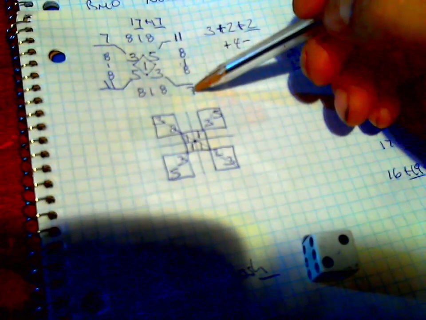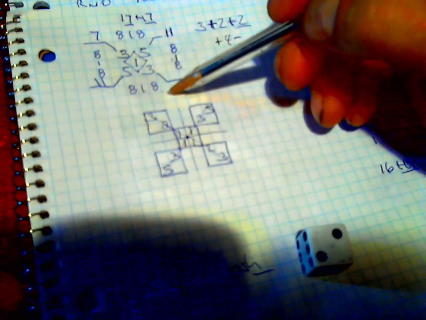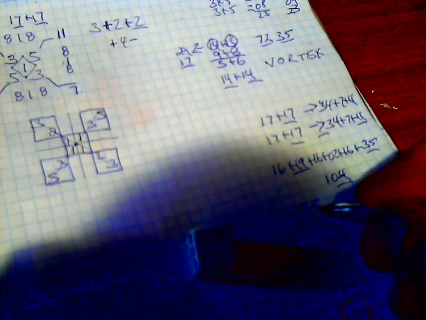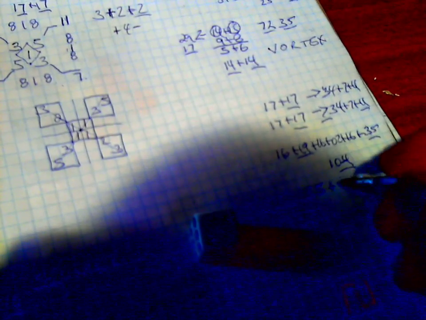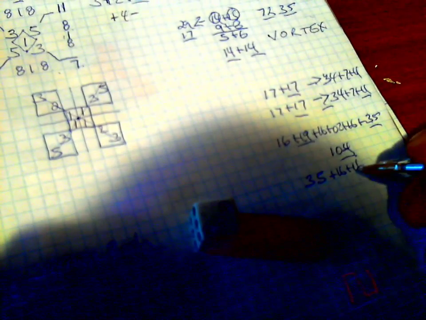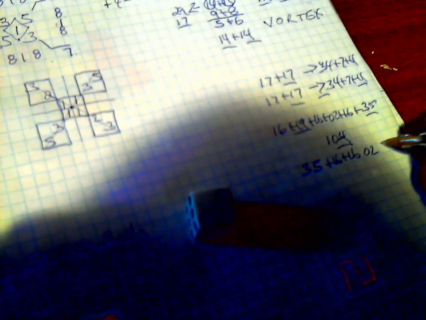Now, at the same time, we're also going to want to do it this way. Now, obviously, this way is going to be a little different. 8 and 8 is 16. 35, 11 and 7 is 18. 18 and 17 is 35. 8 and 8 is 16. 2, 16, 35. So you have 35, then you have 16, then you have 16, then you have 0, 2, and then you have 35.